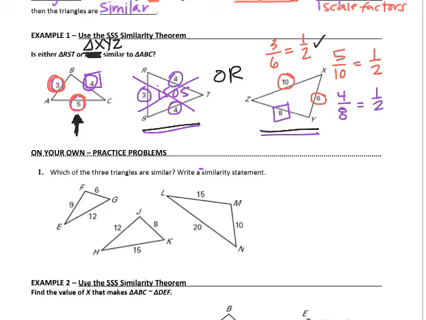So I can see that if all sides have the exact same scale factor, then those two triangles are similar. So we'll have to say that triangle ABC is similar to triangle XYZ. And we've proven that by showing that each one of the sides has a scale factor that is the same. And like I said, the middle triangle was isosceles, so that didn't work out for us for that one.